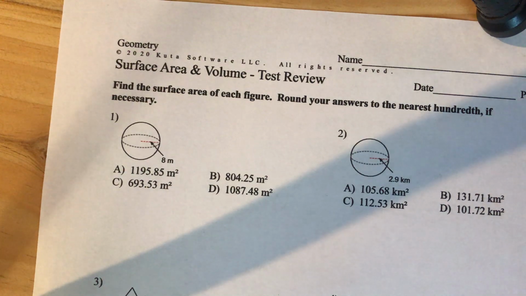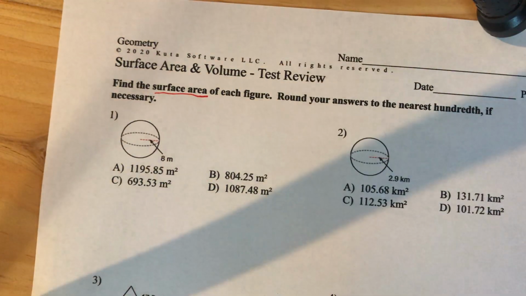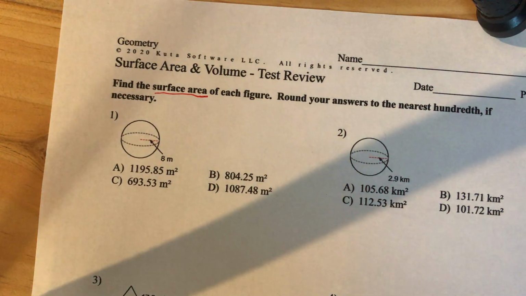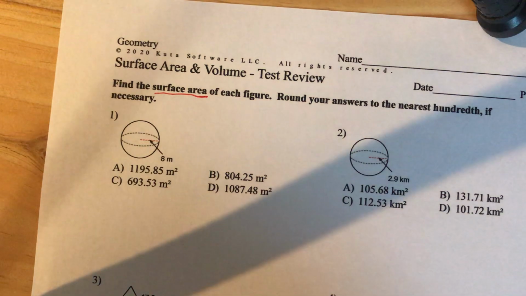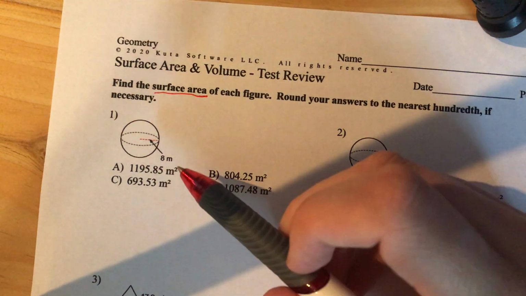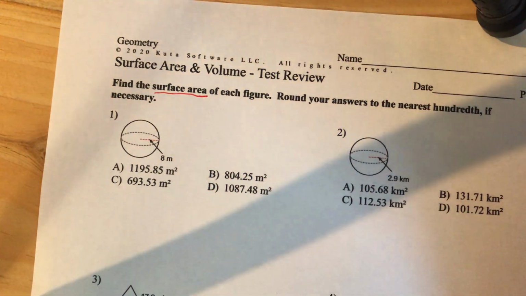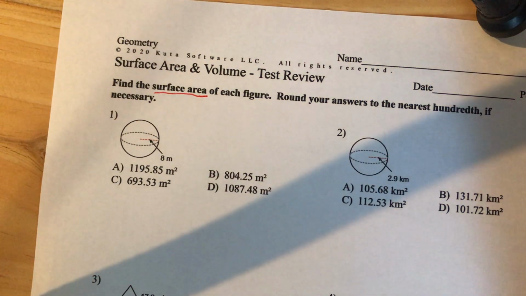So the first one is a sphere, and it's asking for the surface area. Be very, very careful and make sure you know what it's asking for. If you just go into it and say, oh, that's a sphere, maybe we're finding volume, no, you get it wrong. Another indicator that it's surface area is this squared right here. That squared means that it's area.